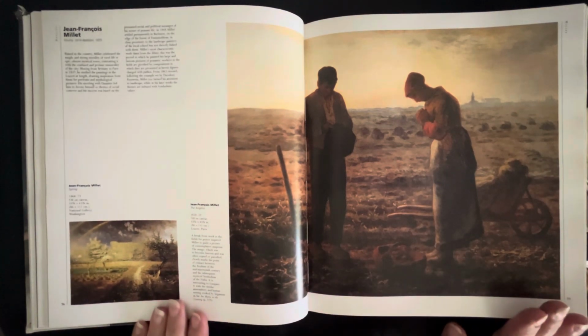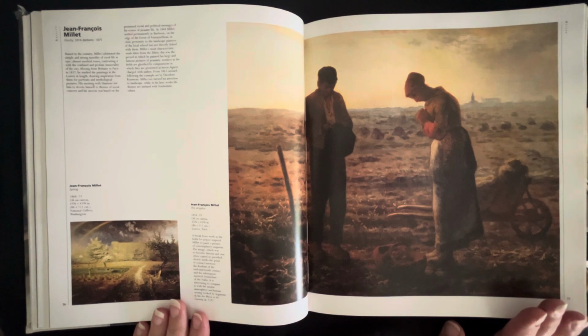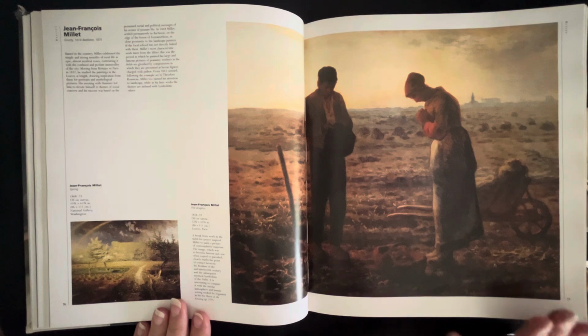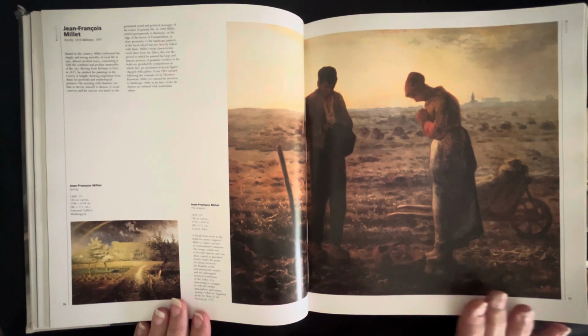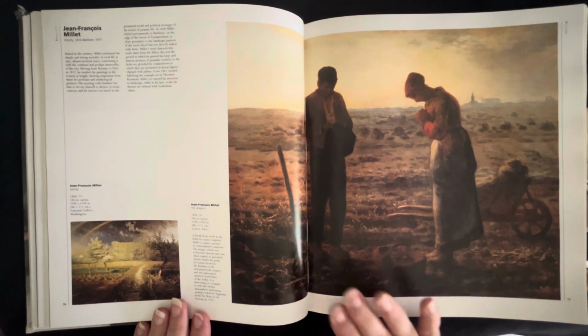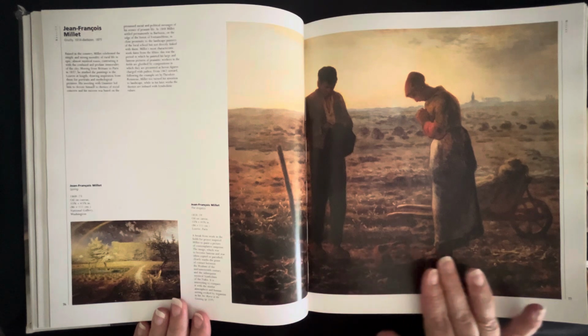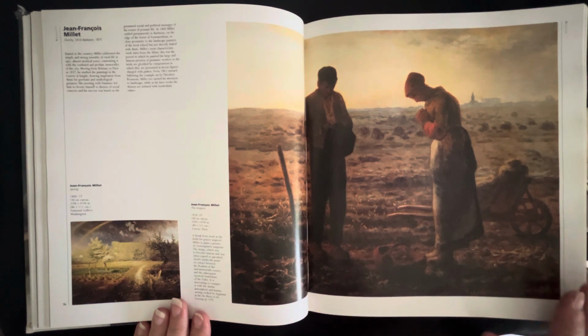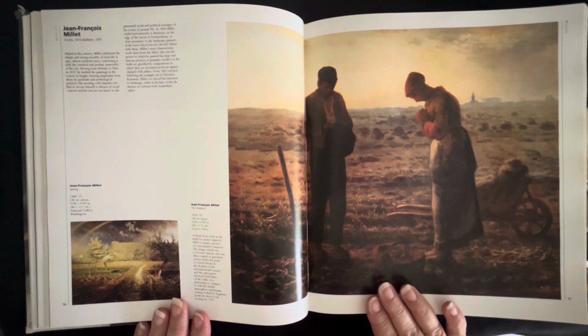Here we have a painting by Jean-Francois Millet. I saw some Millet paintings at the Art Museum in Boston. Not this particular one, more landscape. But this is a very well-known picture. This is called The Angelus.